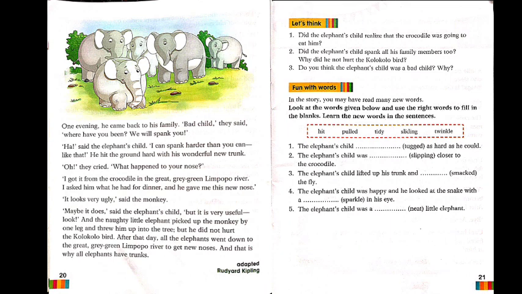Fun with words. In the story you may have read many new words, right? Look at the words given below and use the right words to fill in the blanks. Learn the new words in the sentences. In the box there are 5 words given: hitch, pulled, tidy, sliding, twinkle. Then we can read the first question. The elephant's child dashed as hard as he could.